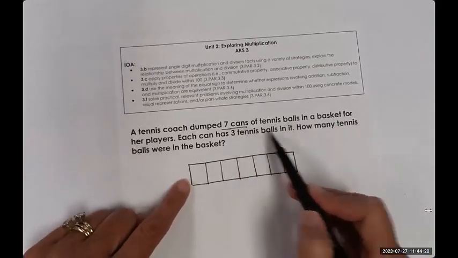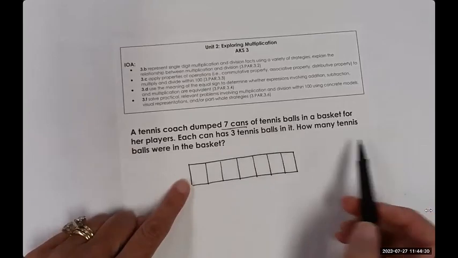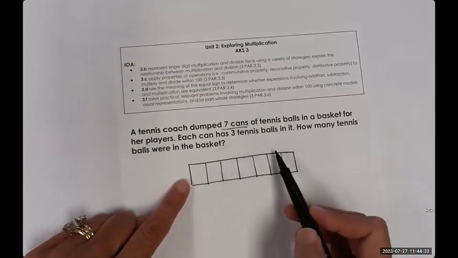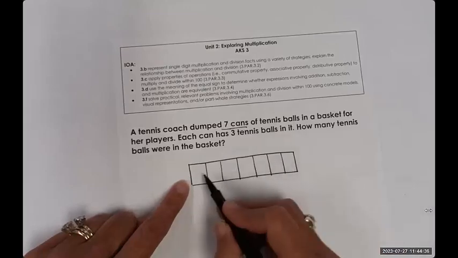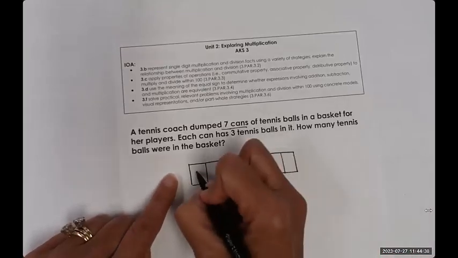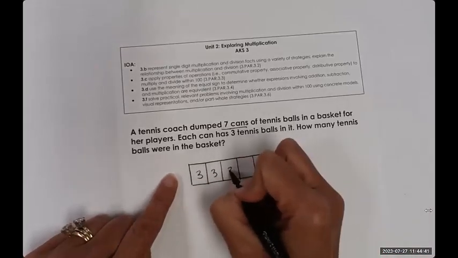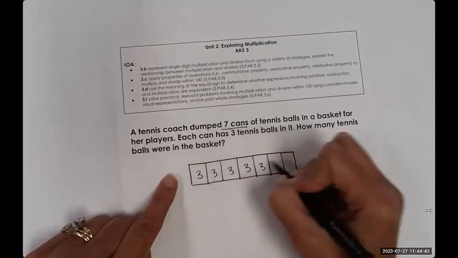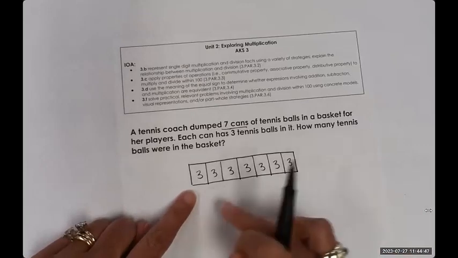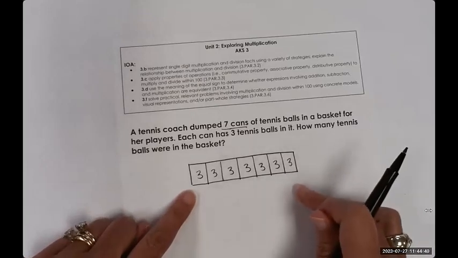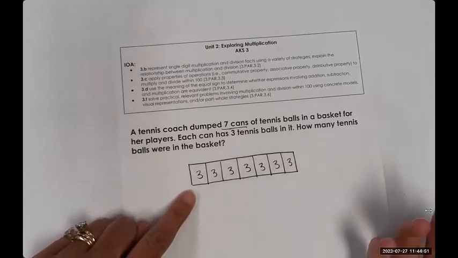So I have my 7 groups of my 7 cans of tennis balls, and I know in each can, there are 3 tennis balls in it. So I know in each one of these groups I've created, I can write the number 3. That tells me each group has the exact same number. They are equal groups. That's an important concept for multiplication with students.